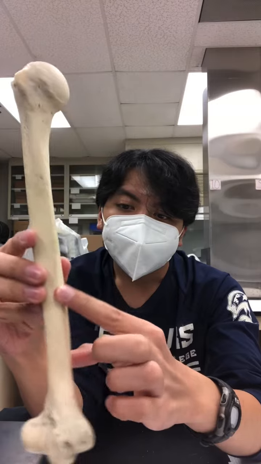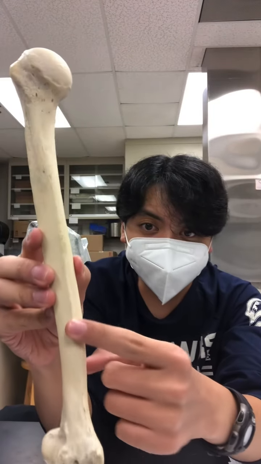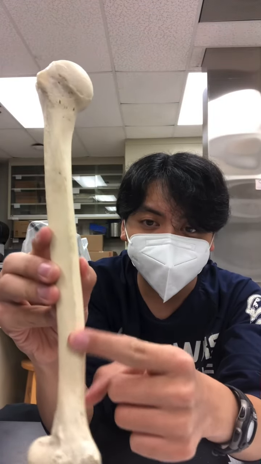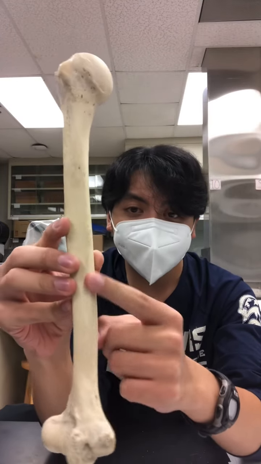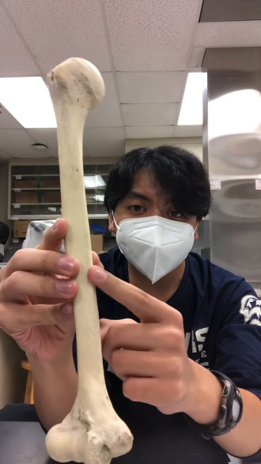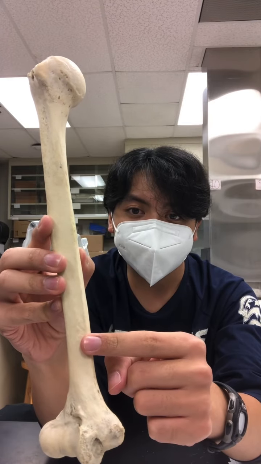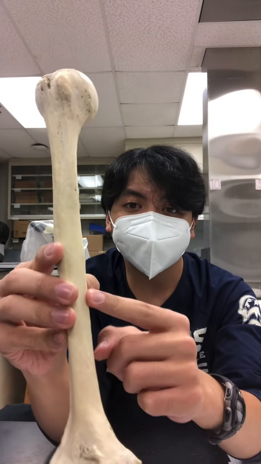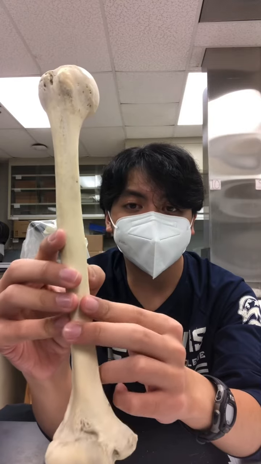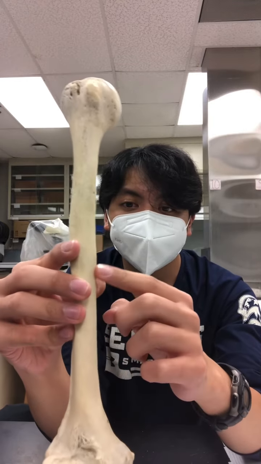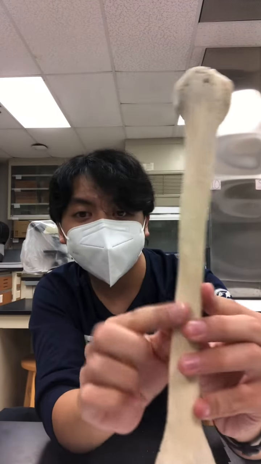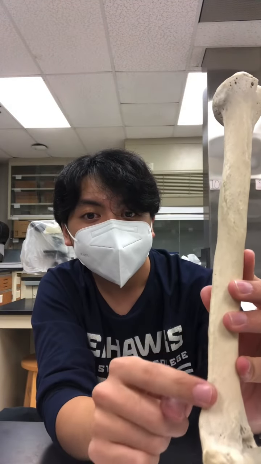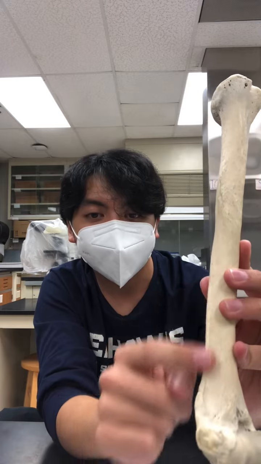Now, over here, you might be able to see this ridge, right? There's this ridge on the medial surface of the humerus. This is called the medial supracondylar ridge, okay? Supracondylar, supra meaning above, condylar referring to the condyles. This is the medial supracondylar ridge. And on the other side, the lateral surface, we have a lateral supracondylar ridge.